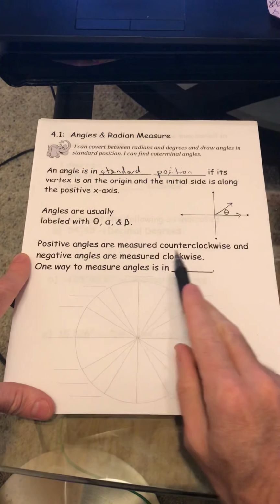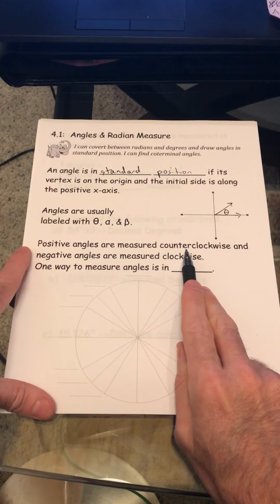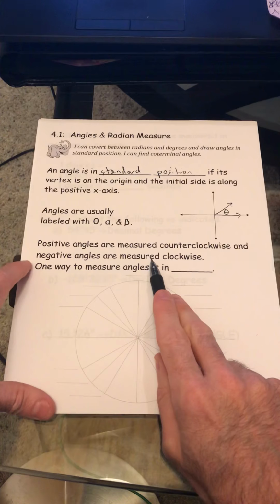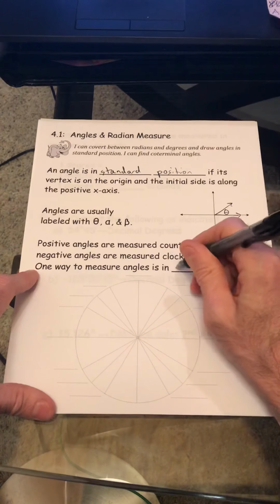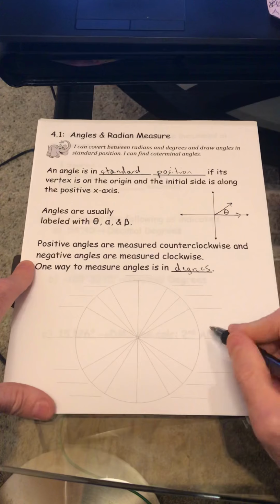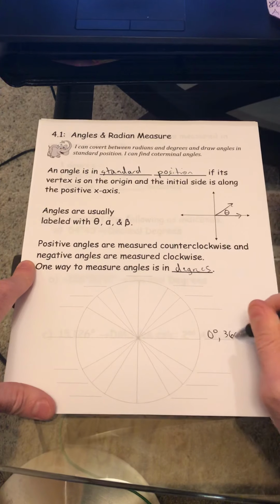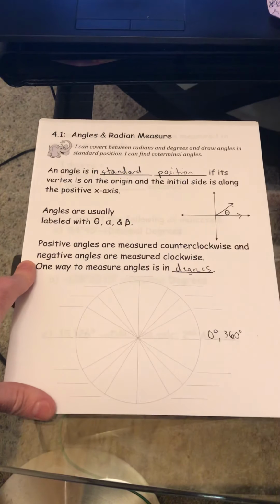So a couple of real key points here. Positive angles are measured counterclockwise. Negative angles are measured clockwise. The one way that I know you've all seen angles measured is in degrees. So we start out here at 0 degrees. Now, of course, if you do go all the way around 360 degrees, and certainly you can keep going around the circle forever and ever.